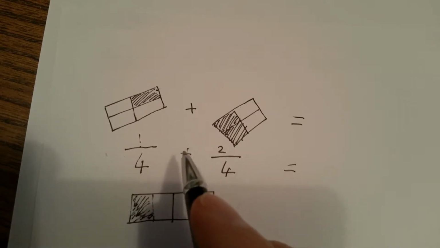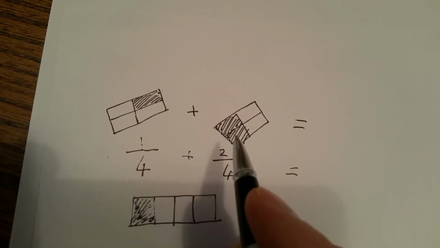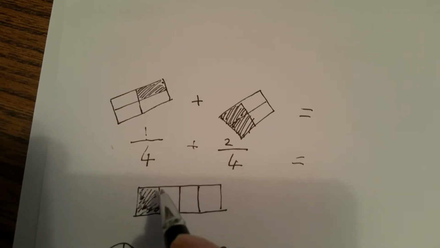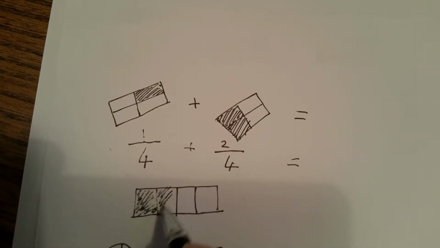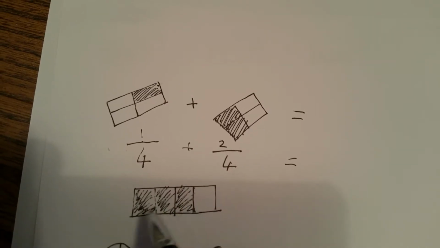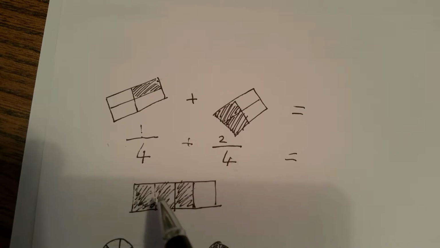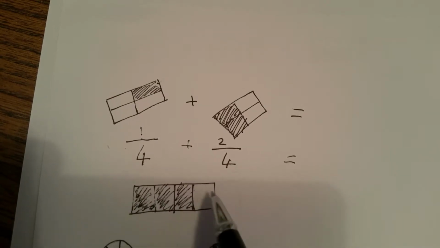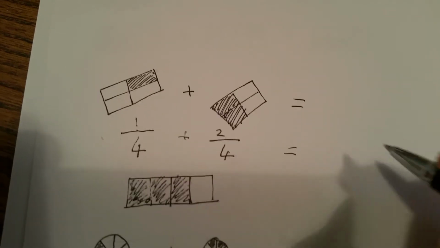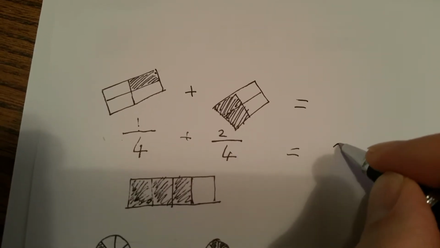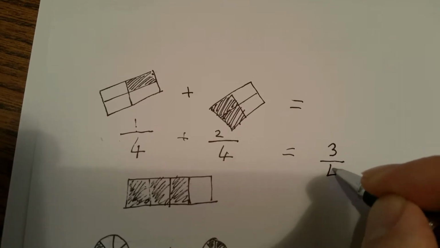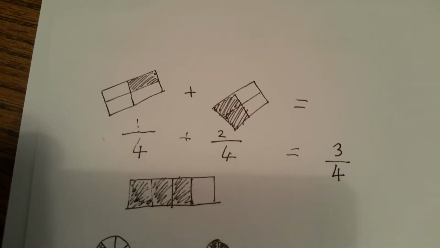And then I'm going to add on 2 parts out of 4. Well, here's 4. Let's add on another 2 parts. How many parts of 4 have I got now? I've got 1, 2, 3 parts out of the 4. So my answer here is going to be 3 parts of the 4 I have now, which is 3/4.